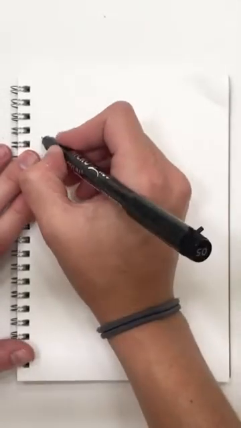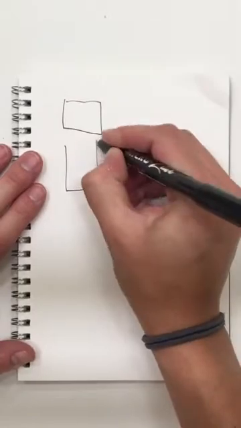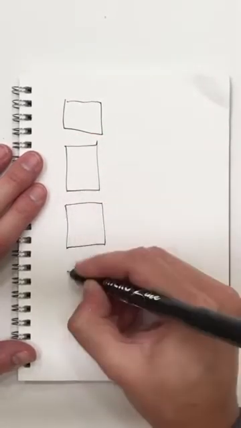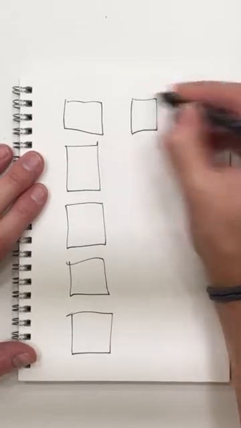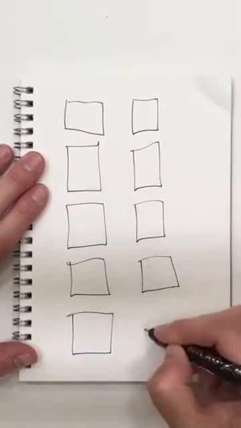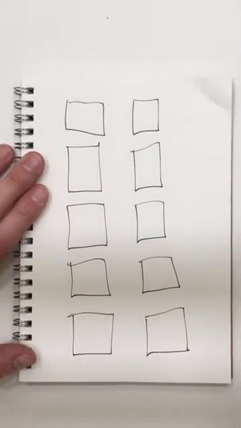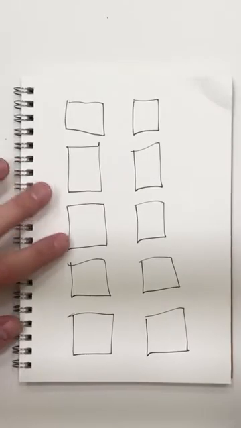All right, so I'm gonna start by dividing my sketchbook into 10 different squares. So I'm just gonna do 5 going down vertically, and then one more row going across here, or column. And then in each square, I'm going to create a different practice Zentangle design.